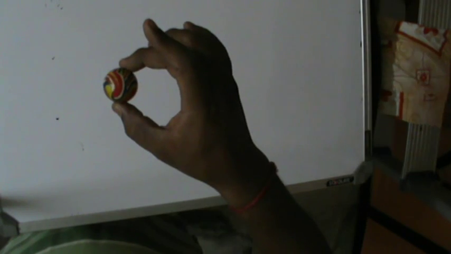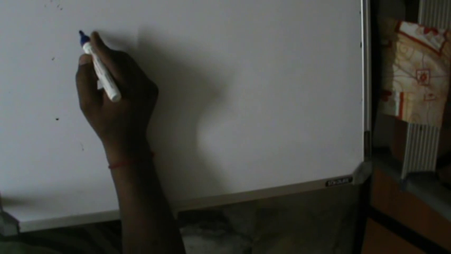Why is the ball moving downward? Because gravitational force is applied to the ball. So these three equations we can transfer in the form of plus g for the downward direction. At the same time, when the ball is moving upward, it is minus g. So I will write these three equations again in the form of a free falling body.